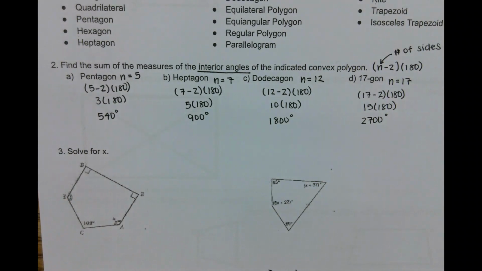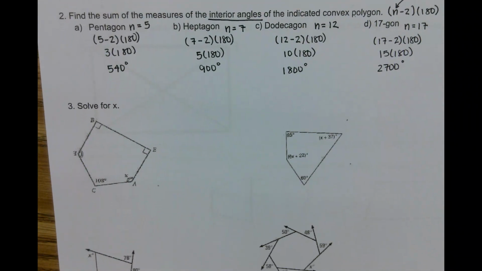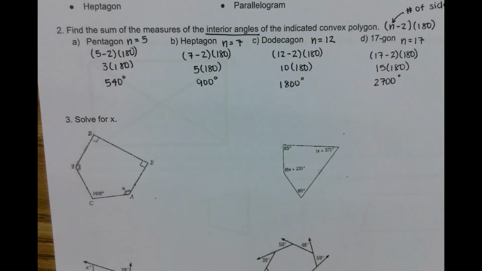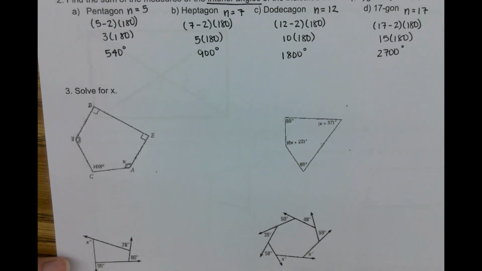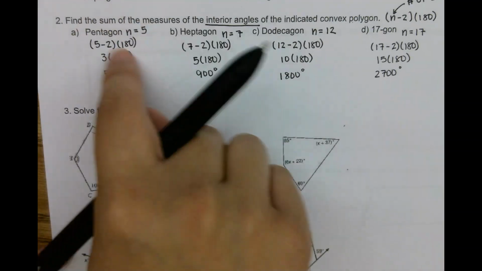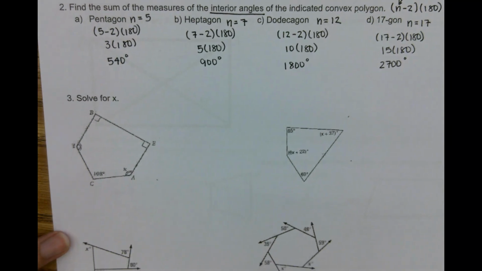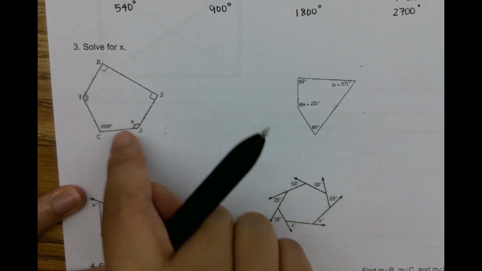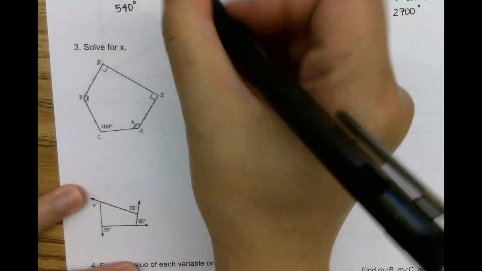Okay. The next two problems here, we're going to use the exact same formula, but this time we're actually going to find what the angle is, not what the sum is, but what each angle is. Okay. So here, I have a pentagon, right? 1, 2, 3, 4, 5. If I didn't solve it earlier, I would have to solve for it. So just to get in the practice, we're going to solve for it. Okay. So here it's a pentagon because it has 5 sides.